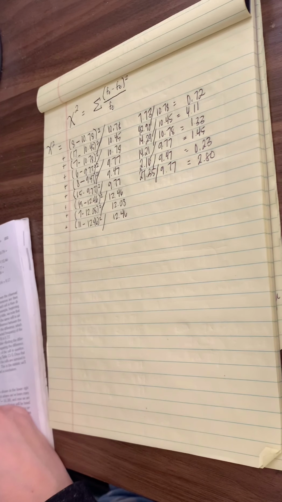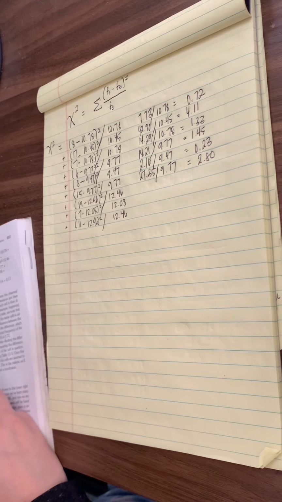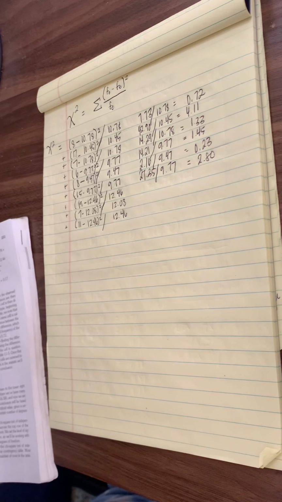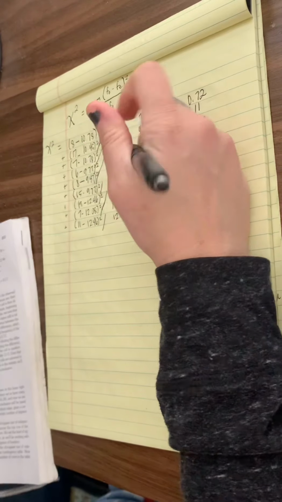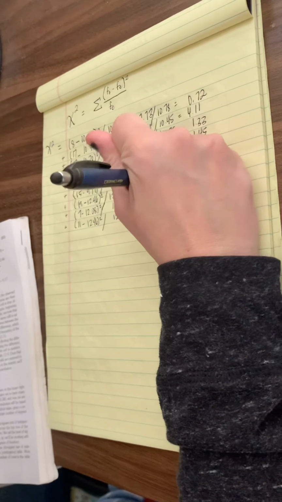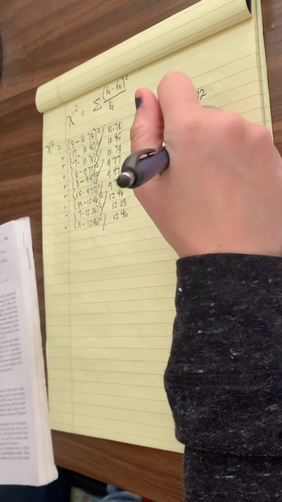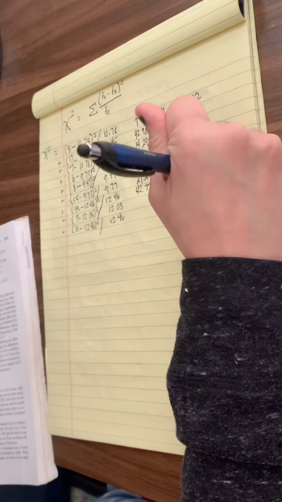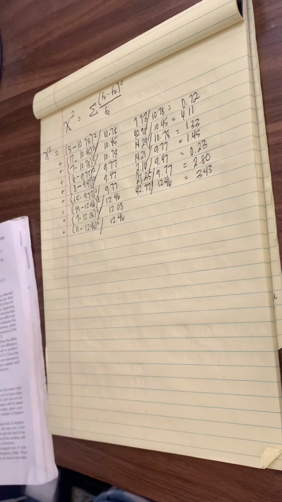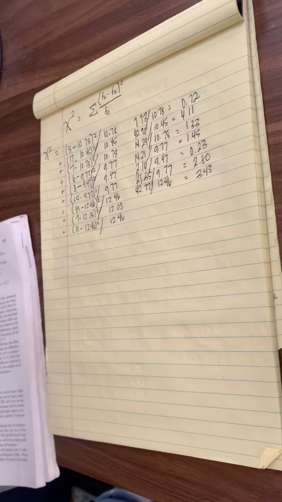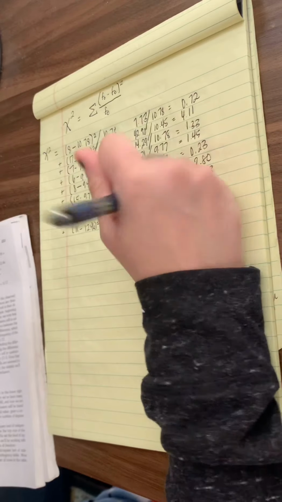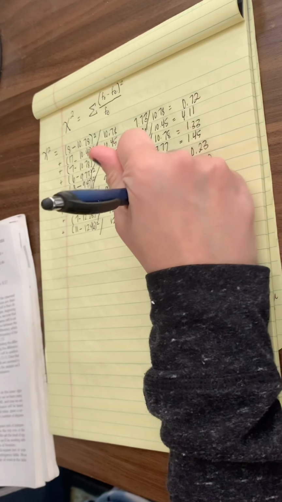Next, 19 minus 12.46 squared gives us 42.77 divided by 12.46. That gives us 3.43. Next, 7 minus 12.08 squared gives us 25.81 divided by 12.08.